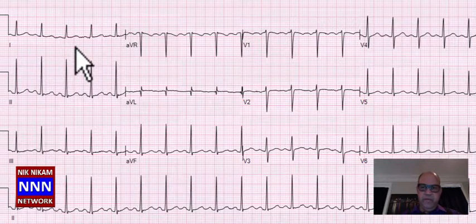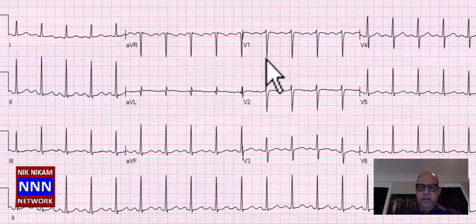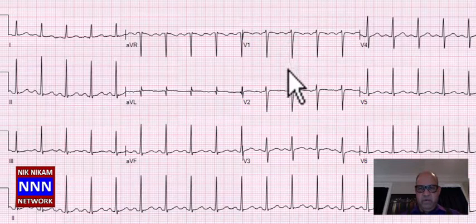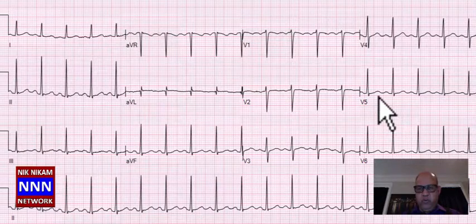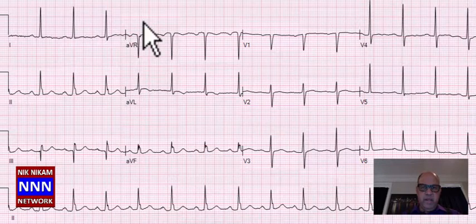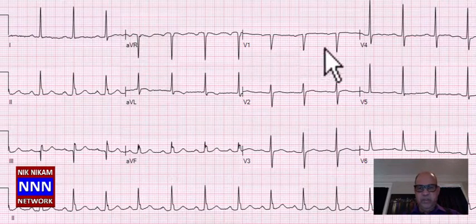Okay, we have a sinus tachycardia here. The rate is about 112 and there is R wave progression which is adequate, but we have some non-specific T wave changes. Again, we have sinus rhythm here because we can see good P waves.